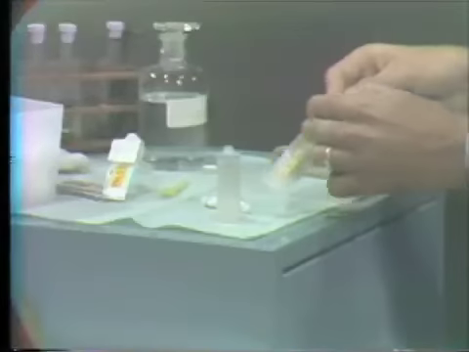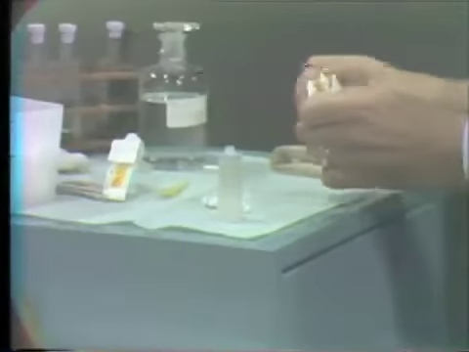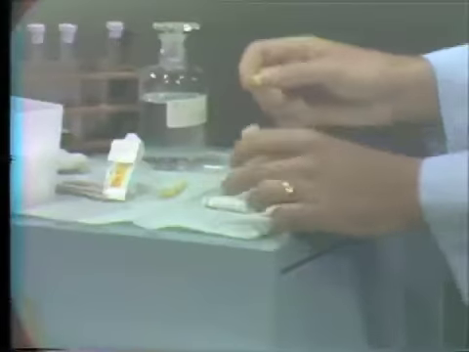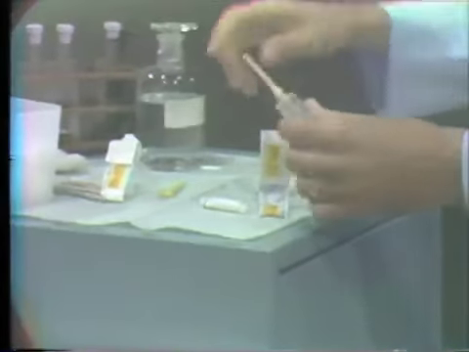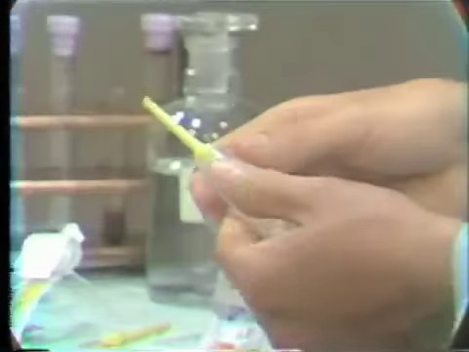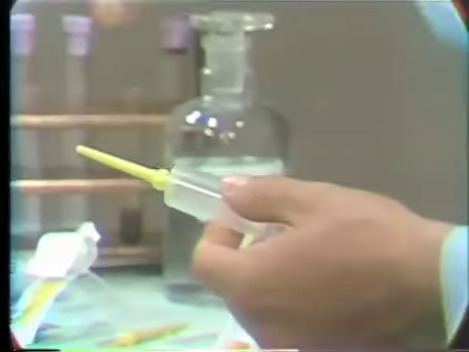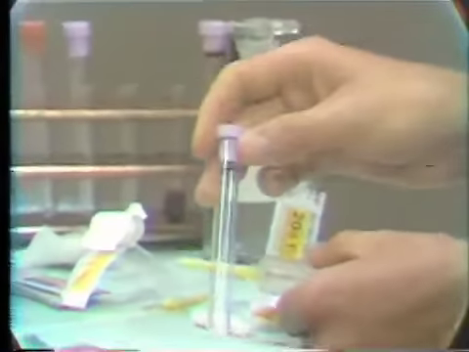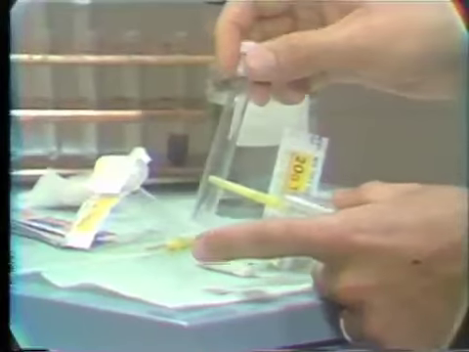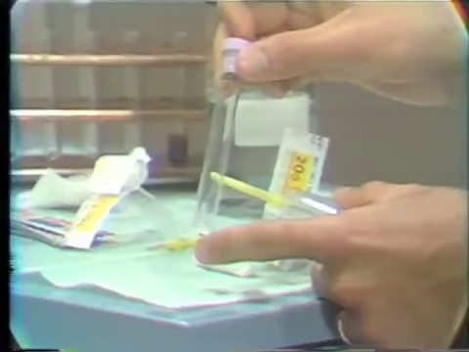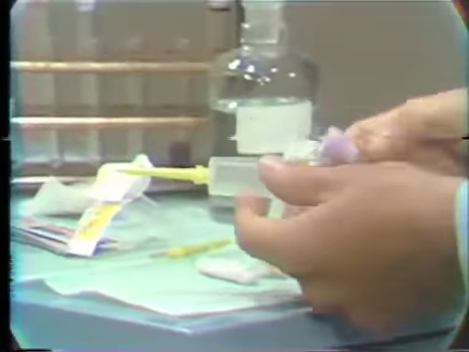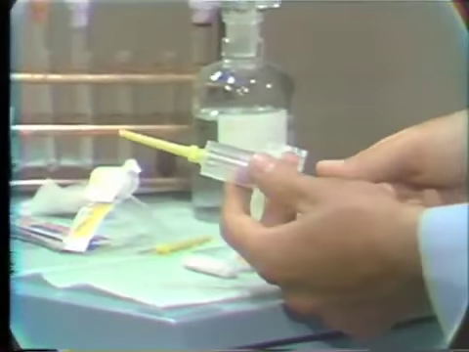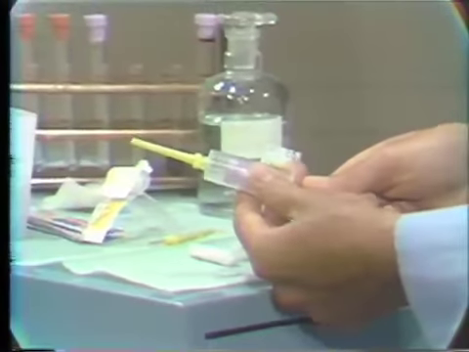Applying the Vacutainer needle to the Vacutainer holder is just as easy as screwing it right on. There's nothing really to test now as there was with the syringe. A Vacutainer, which is a test tube with an anticoagulant in it and a vacuum that draws in 4.5 cc's of blood, is then placed firmly on the Vacutainer needle.